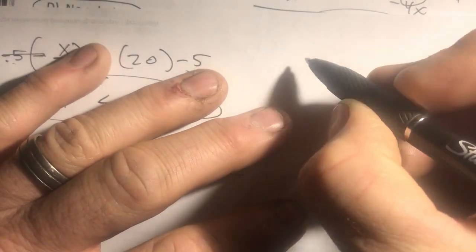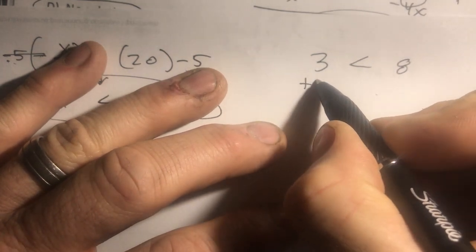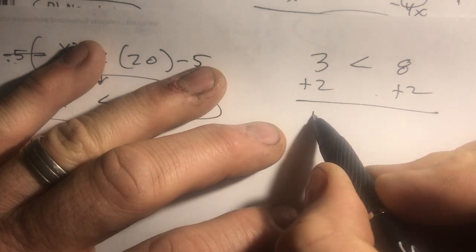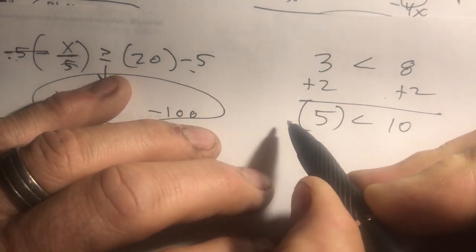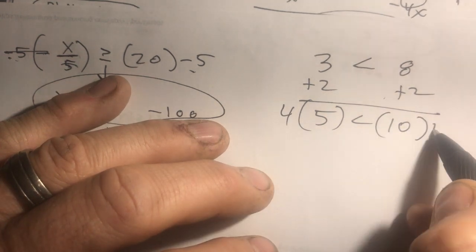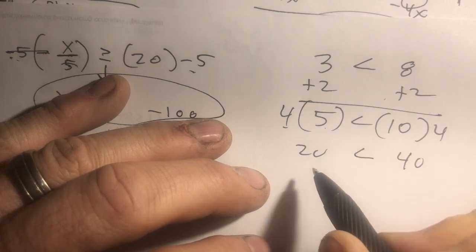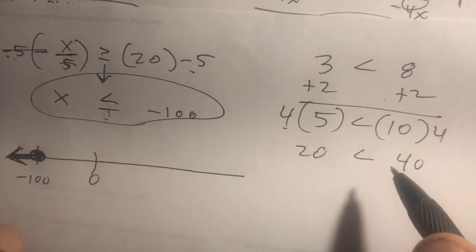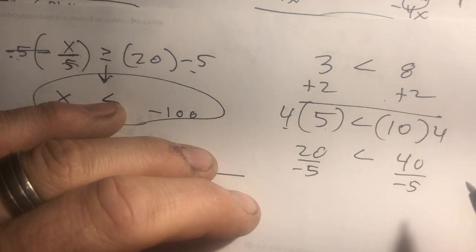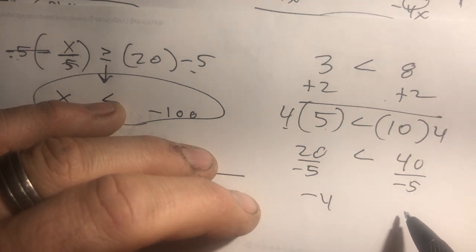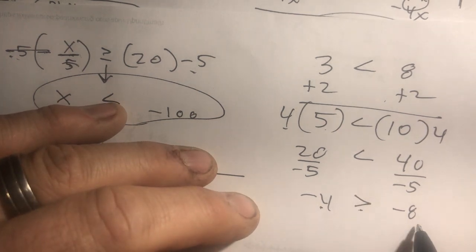If I have 3 is less than 8, and I add something to both sides, like add 2, now we've got 5 is less than 10. It doesn't change it. If I multiply both sides by 4, 4 times 5 is 20, 10 times 4 is 40. It's still less than. It's when I divide both sides by negative 5, I get negative 4 and negative 8. But now that changes it, because negative 4 is greater than negative 8.